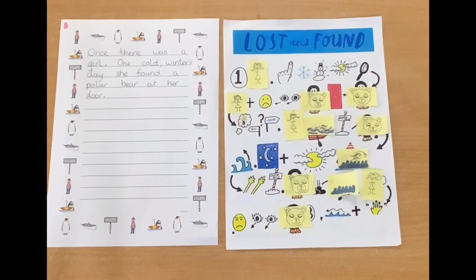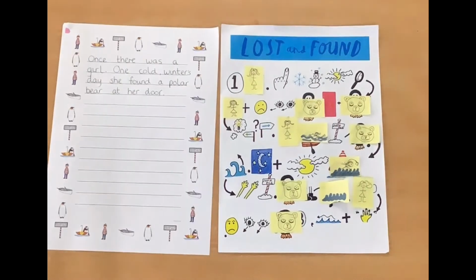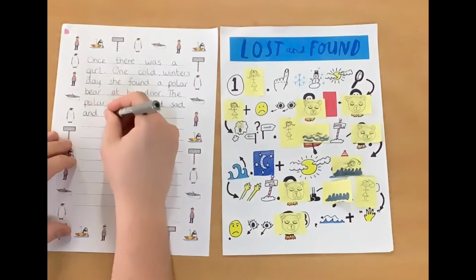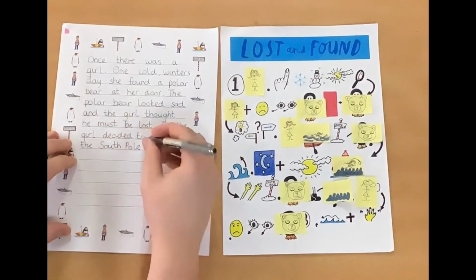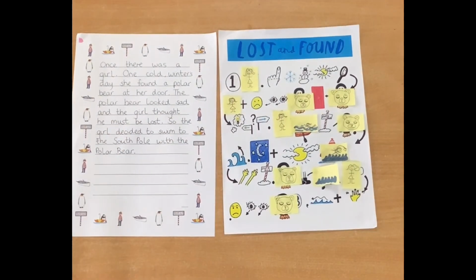Next, we're going to have a go at writing the build-up of our story. So this is when the penguin is feeling sad and the boy decides to row to the South Pole. Now we've had a go at writing the build-up, it's time to write the problem. And the problem of the story, the original Lost and Found, is that the penguin gets to the South Pole and he's looking sadder than ever.